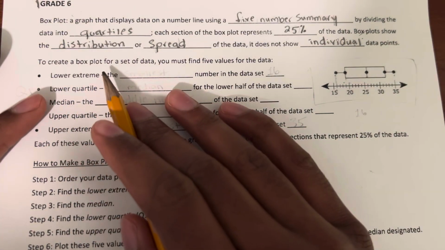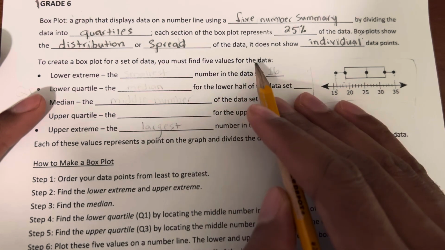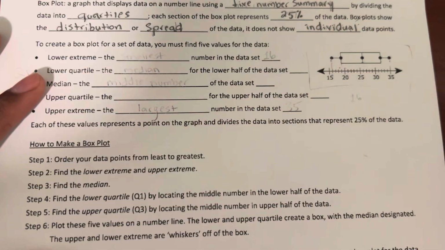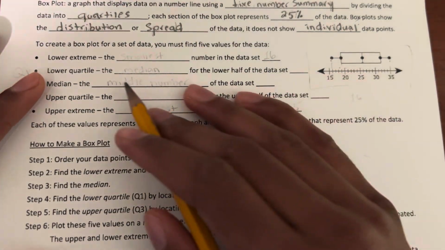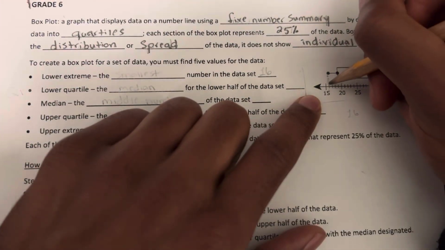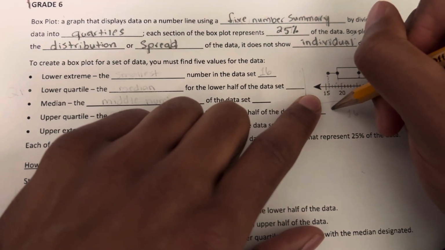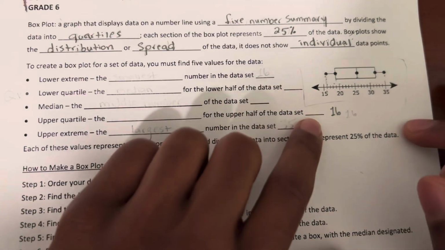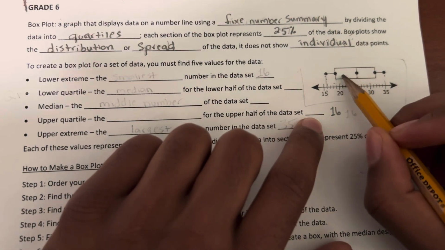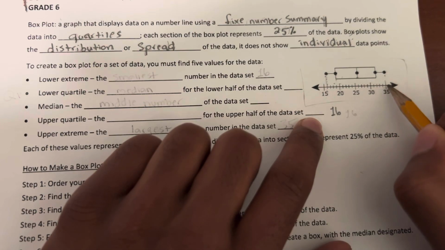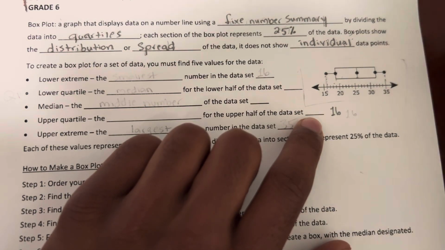To create a box plot for a set of data, you must find 5 values for the data. That's what the 5-number summary is talking about. First, I find it easiest to map all of your values out. I see 16 here. I don't think this problem actually gives us a raw set of data to work with, so I'm just using their end result box, which is kind of cheating.